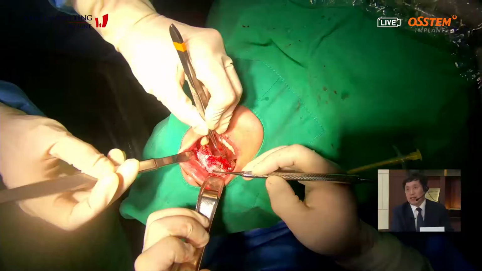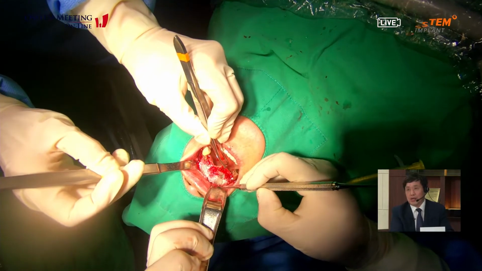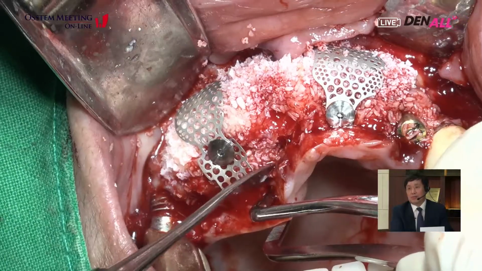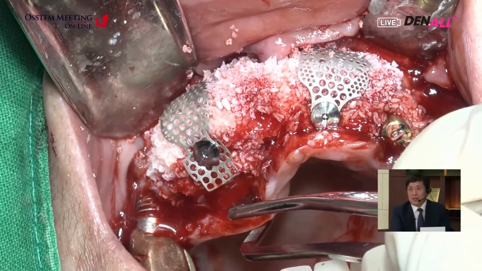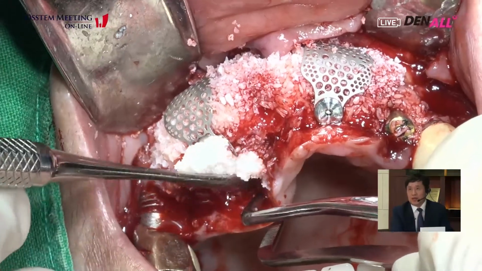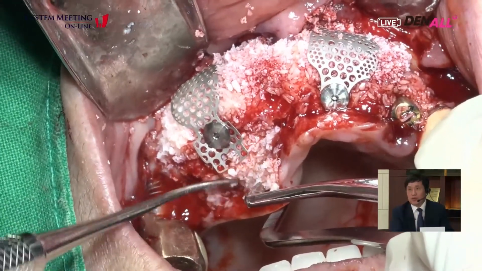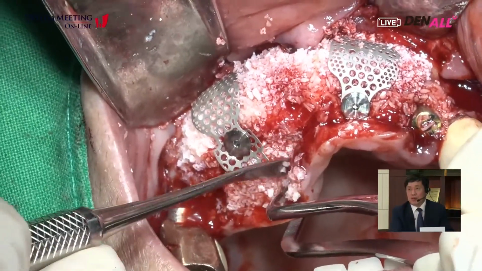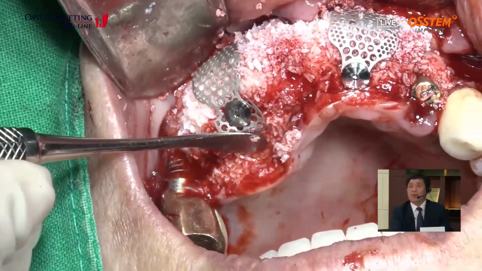Bovine bone on the palatal side for maintenance of the volume. You can see the right canine area, the Ossbuilder has the wing on the palatal side also. Usually for palatal side augmentation, xenogenic bone graft material, bovine bone.